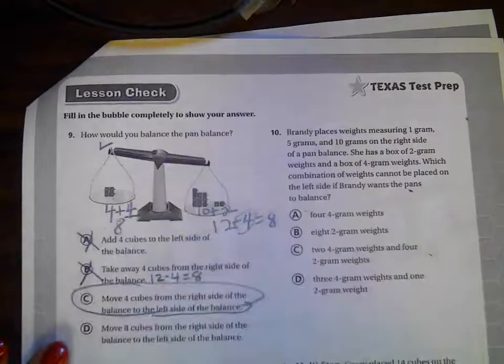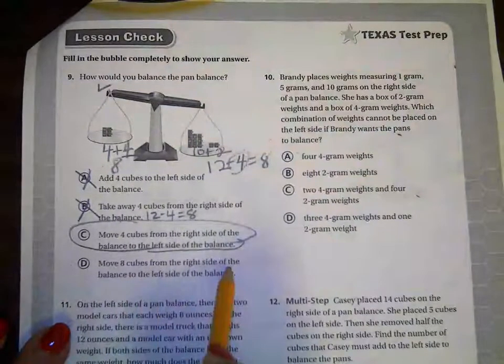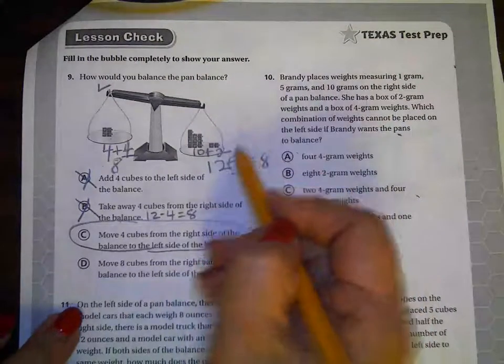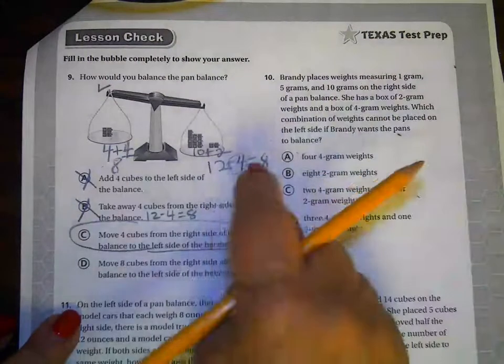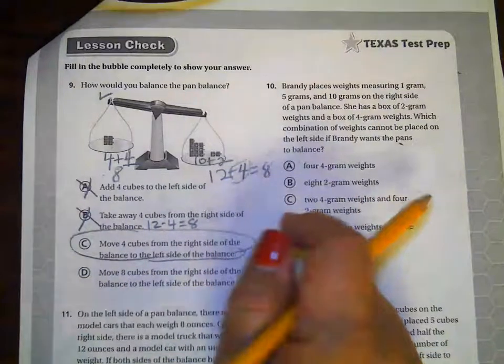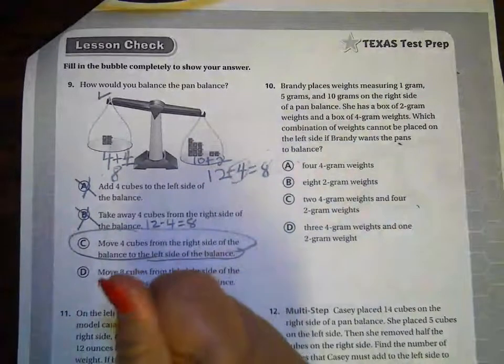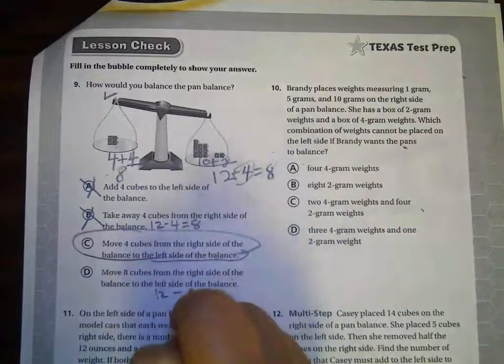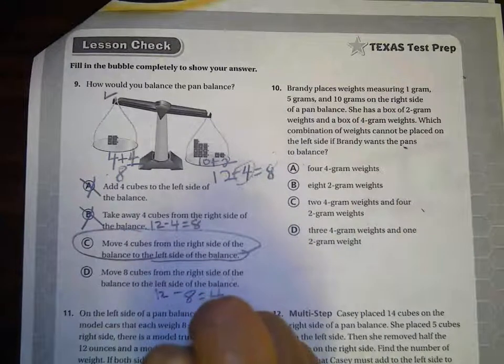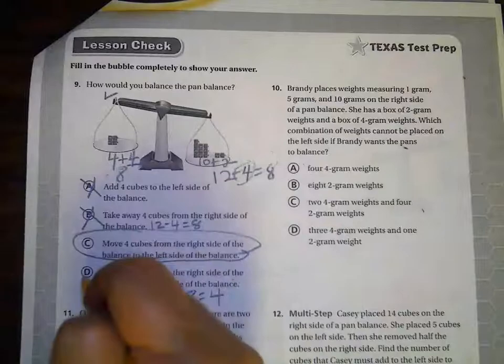On D, I didn't realize that. Sorry about that. On D, it says move 8 cubes from the right side of the balance to the left side. Well, that'll make this lighter, and that makes it bigger, so we can't do that either. So it'll be the 12 minus 8. That will equal 4, and on this side, that will equal 12, so that doesn't work at all.